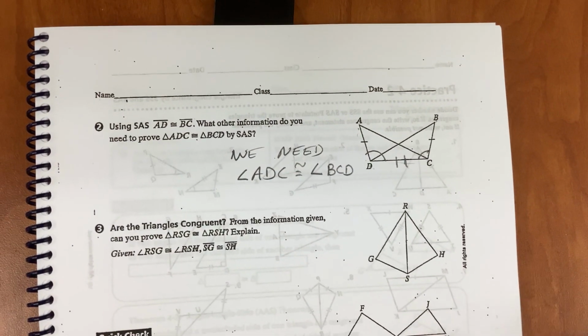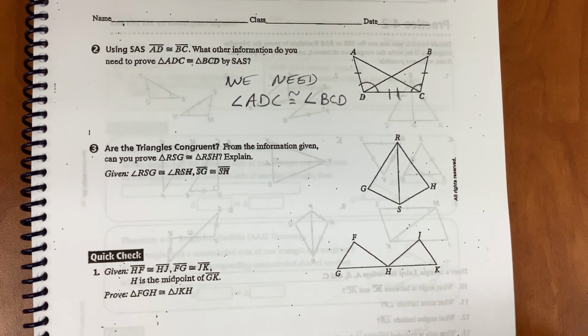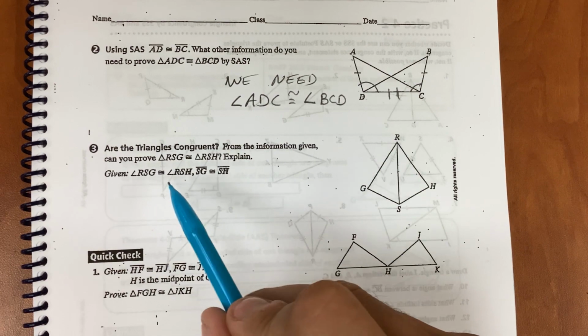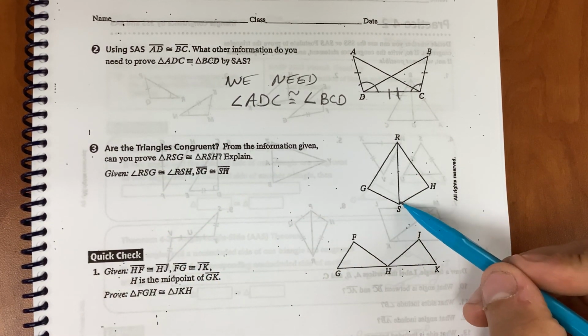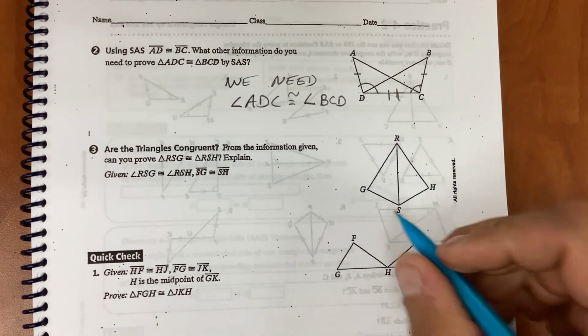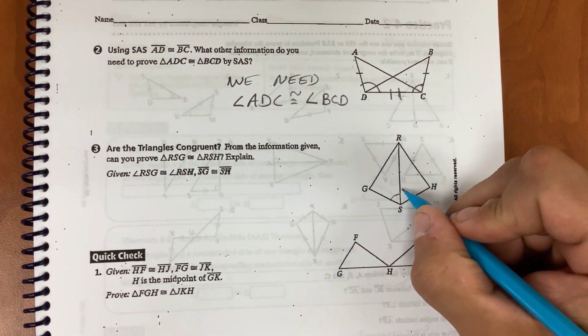If we're going to use side angle side, that's a must. Okay. Here in 3, sort of building into a proof. Don't worry, it's not a proof. This says angle RSG, so follow it with your pencil. RSG. Ooh, so right here is congruent to RSH.